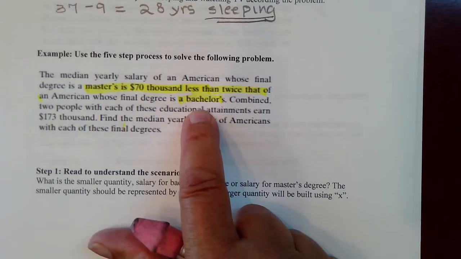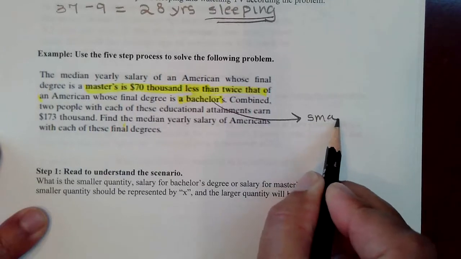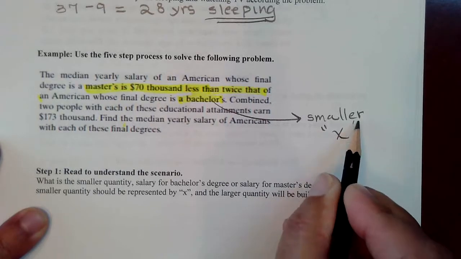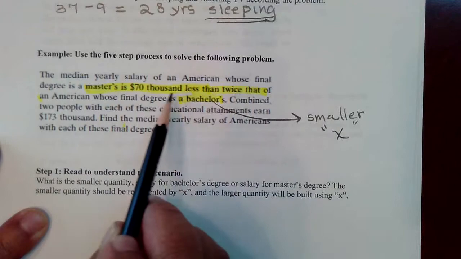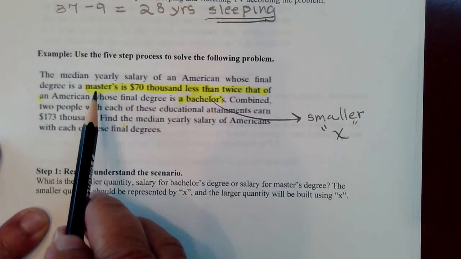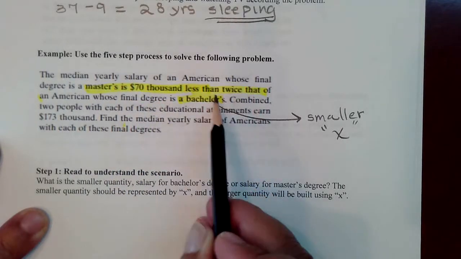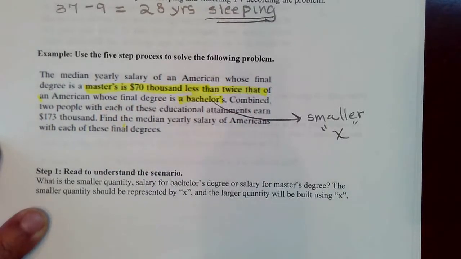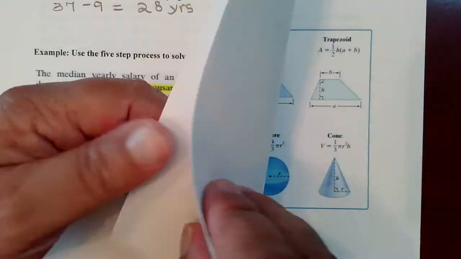The bachelor's is going to be the smaller quantity and therefore would be represented by X. And then we will build on that X to represent what these words say about the master's degree, that the master's degree would be 70,000 less than twice that of this. Twice the bachelor's degree would be 2X, and then 70,000 would be subtracted from that. So let's go to the next page where we are representing everything.